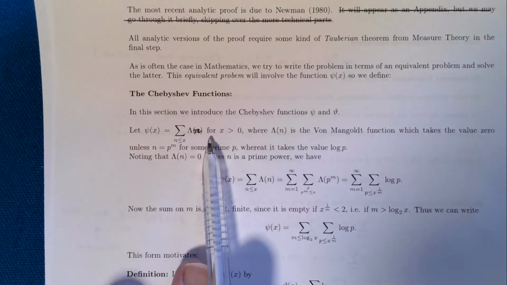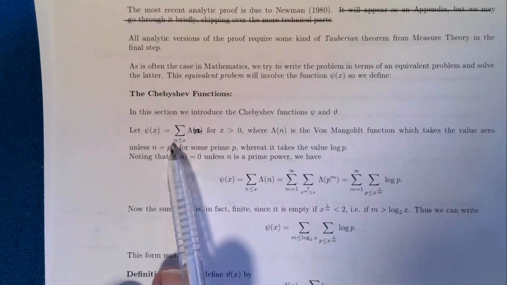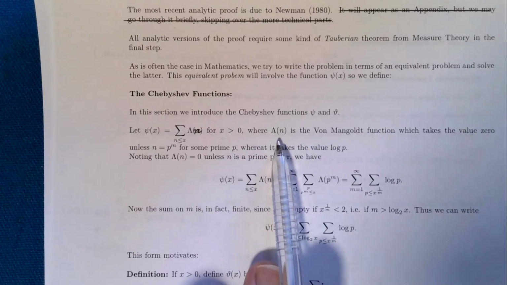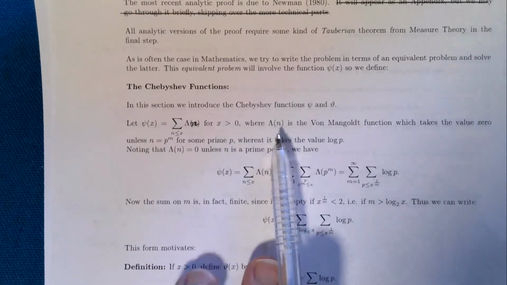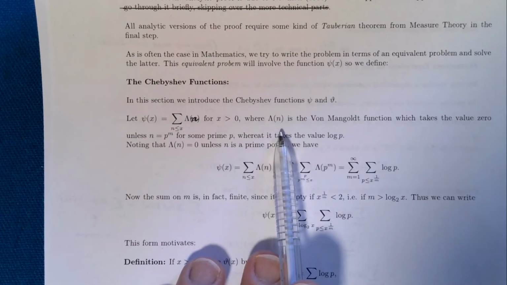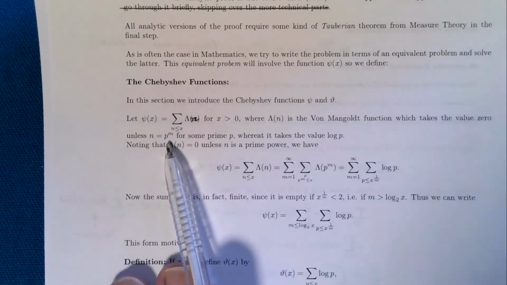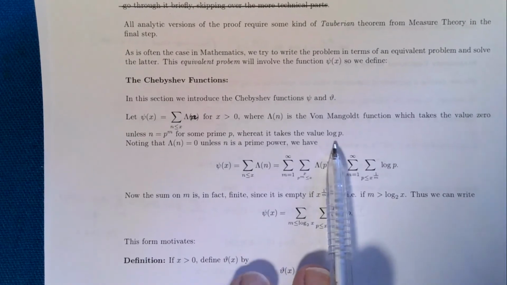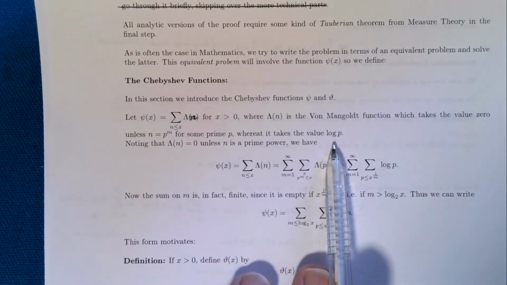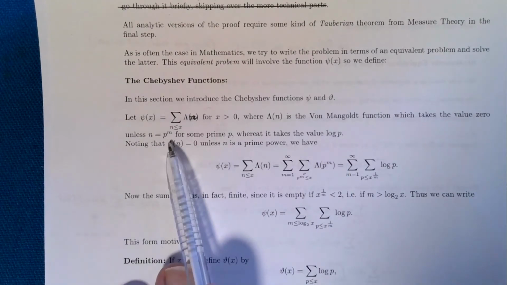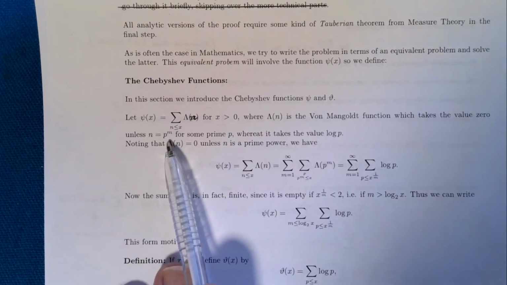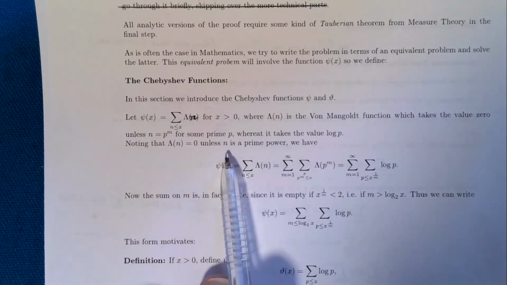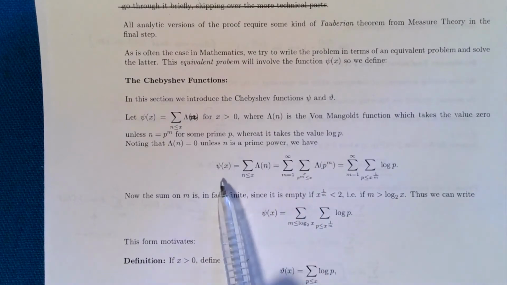So it's the sum of lambda of n for n less or equal to x, for x positive, where this lambda of n is the von Mangoldt function, which you will recall takes the value 0 unless you hit a power of a prime, in which case you then take the log of that prime. So capital lambda of n is 0 unless n is of this shape, and then it takes the value log p.